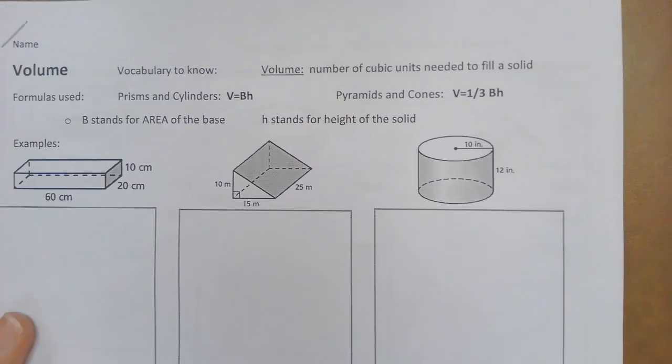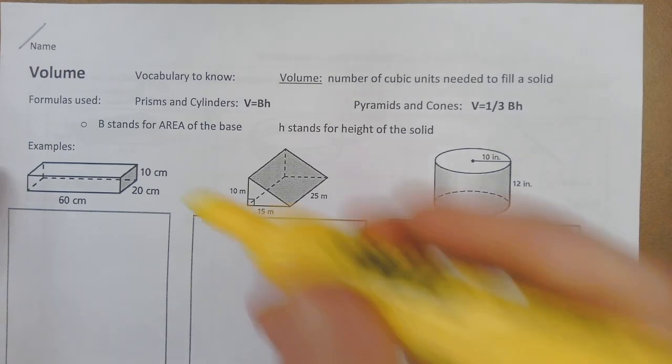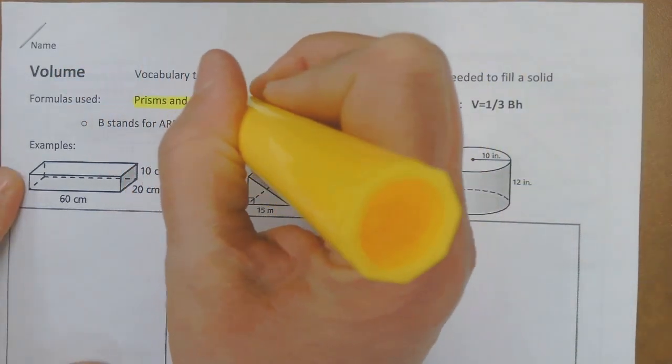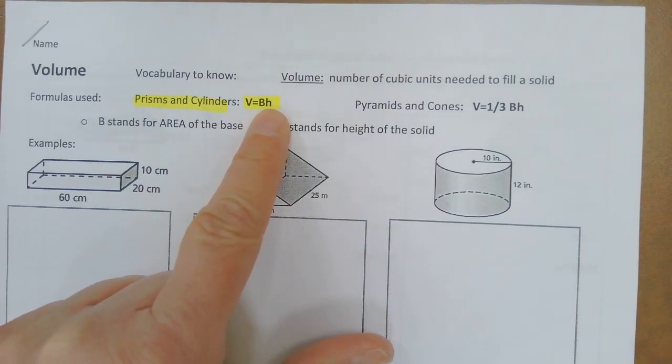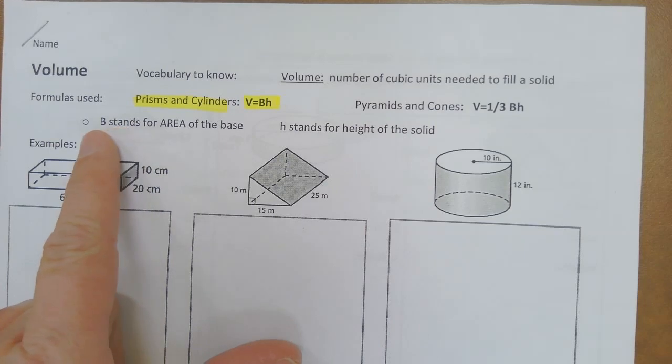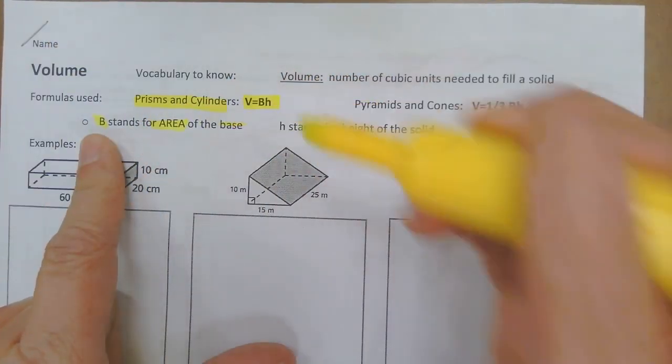Okay, you guys, here is your lesson today for volume. Volume is the number of cubic units needed to fill a solid. The formula that we're going to use for prisms and cylinders is volume equals the area of the base times height. Notice that the capital B stands for the area of the base.